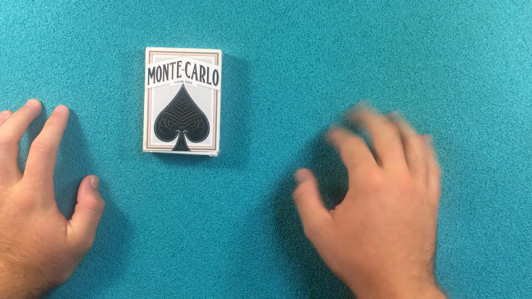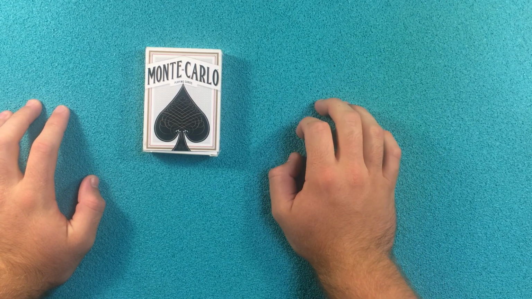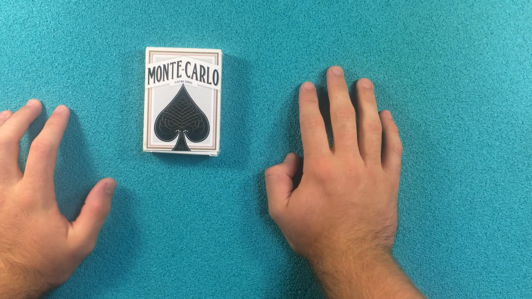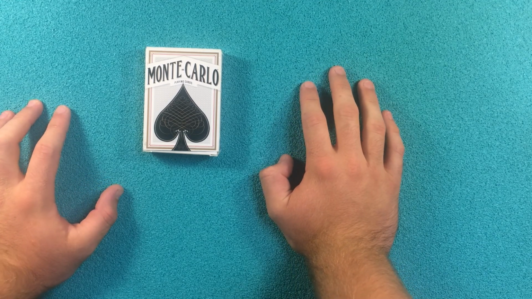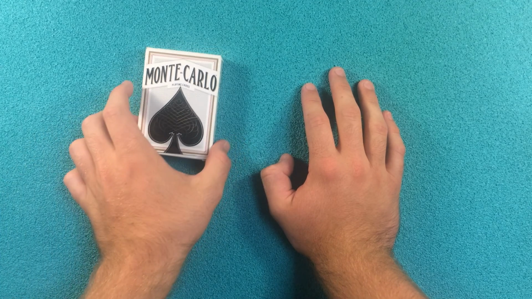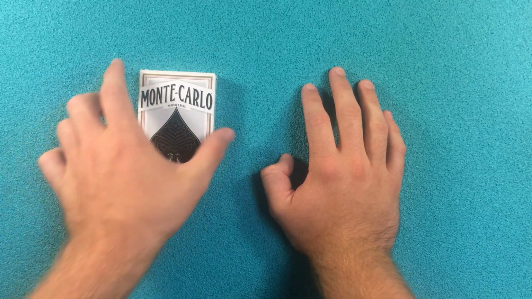But to sort of make it up to you guys, I'm going to be going over 3 or 4 effects that you guys can do, and it all uses this one tool, and that is a deck stack.